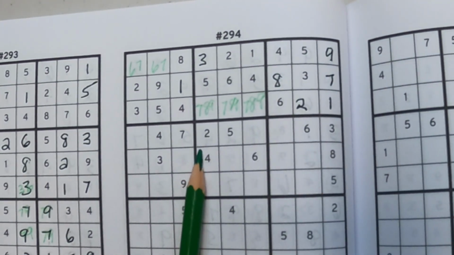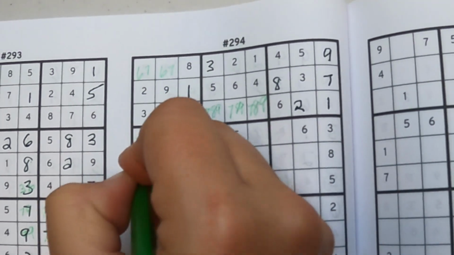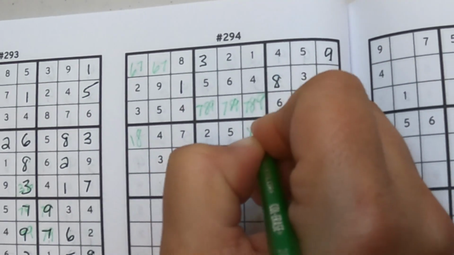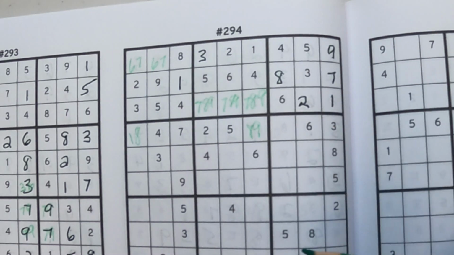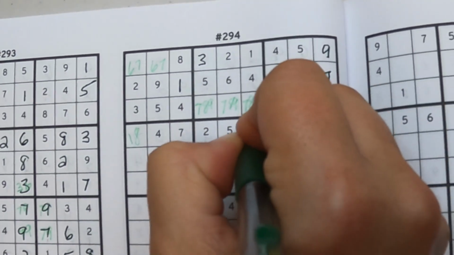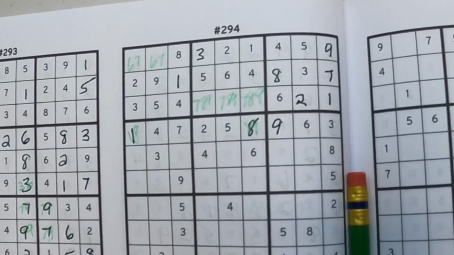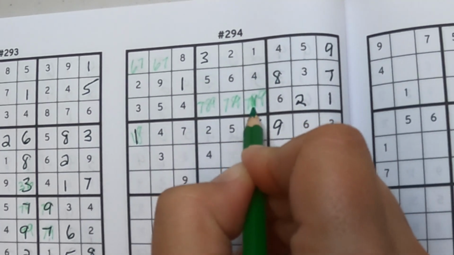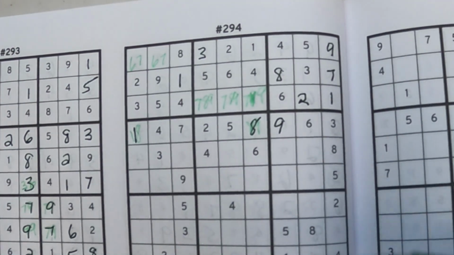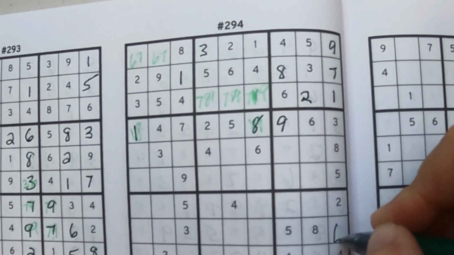For this row, we're missing a 1, 8, and 9. We've got a 9 here. So 1, 8, a 1 here, so 8, 9, 1 and 8 here. So that makes this our 9, which makes this our 8 and 1. And we can get rid of this 8 here now. For this column, we're only missing 6.